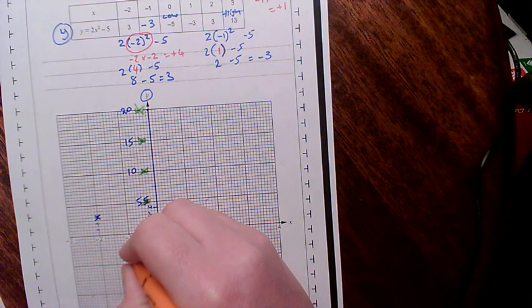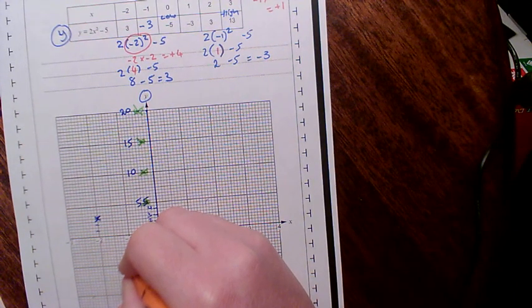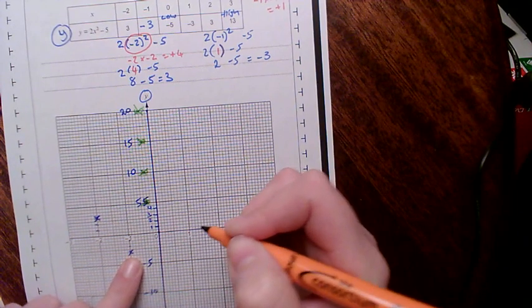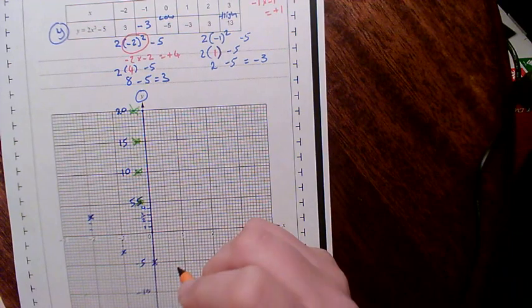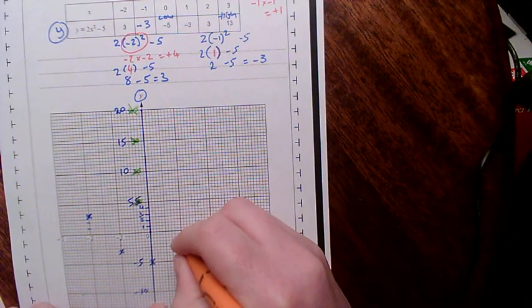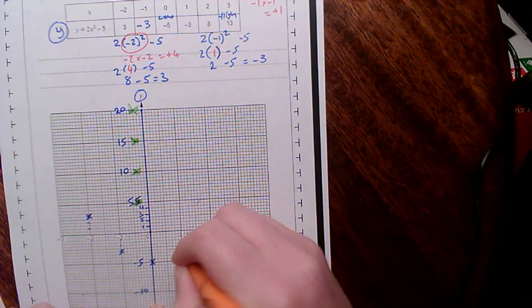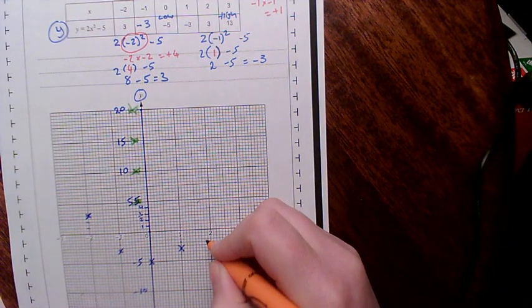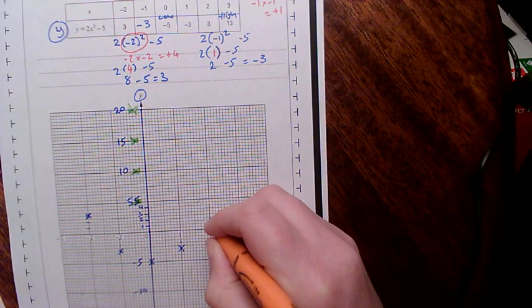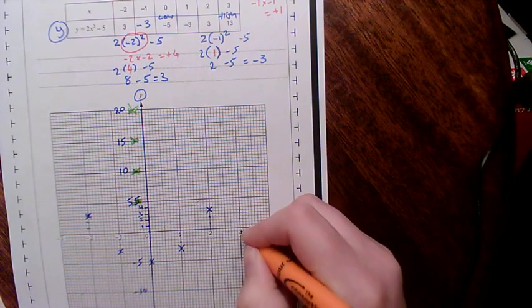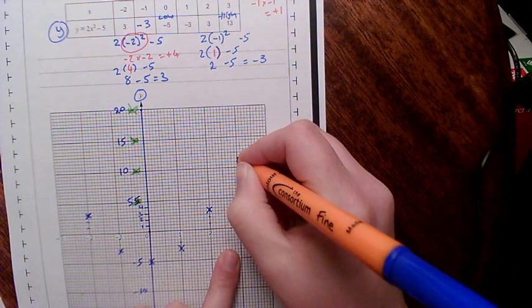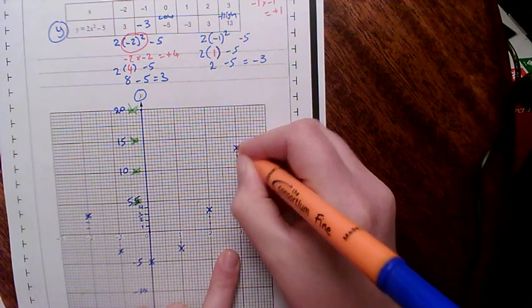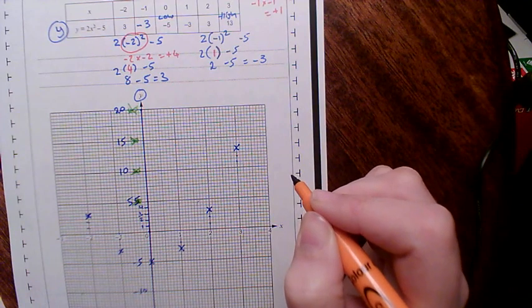Then 0 goes down to -5. Oh, that one's nice and easy. Then 1 goes down to -3 again. 2 goes up to 3. 3 goes up to 13, so 10, 11, 12, 13. So there's all my points.